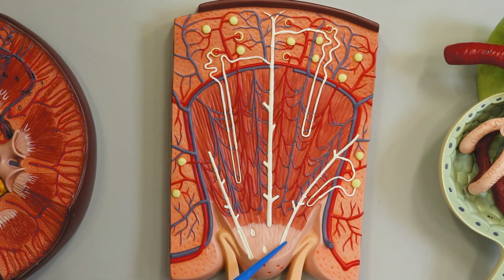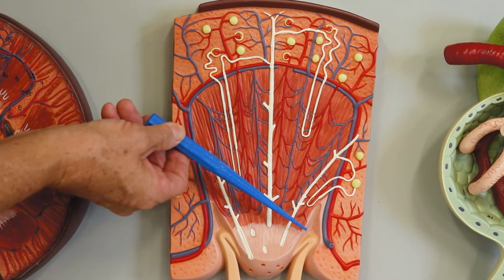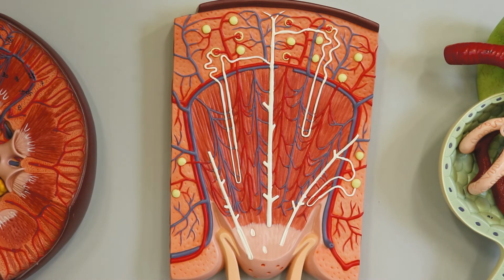So once we're down here in the renal papilla, we're not in collecting ducts anymore. We're in papillary ducts. And the papillary ducts are going to empty out into this, which is an enlarged version of the minor calyx.